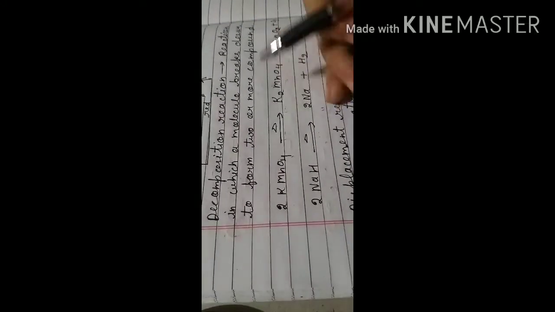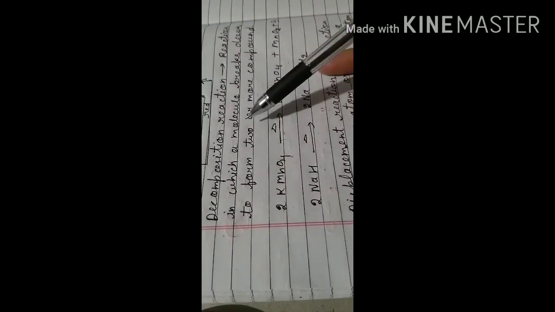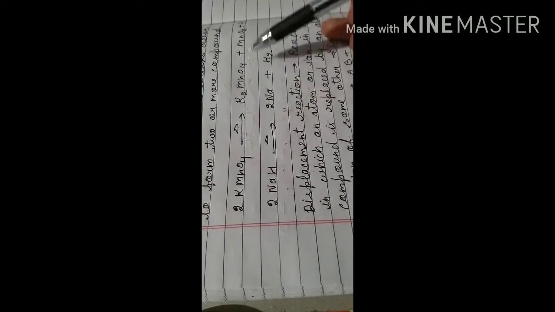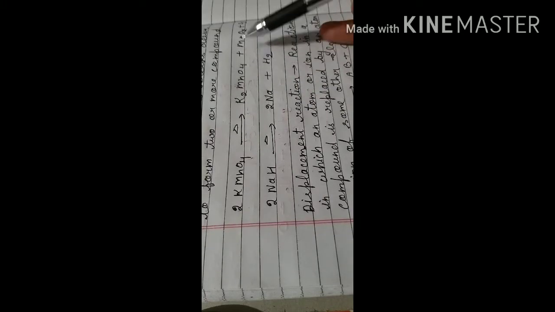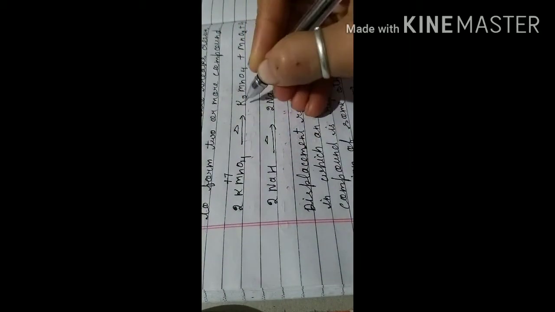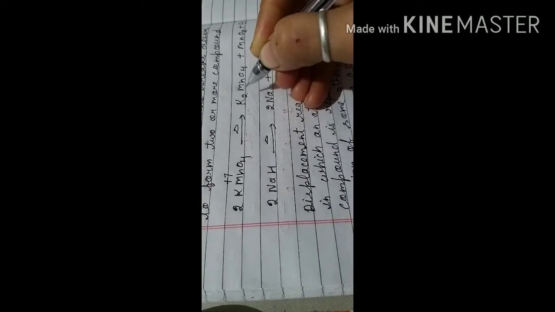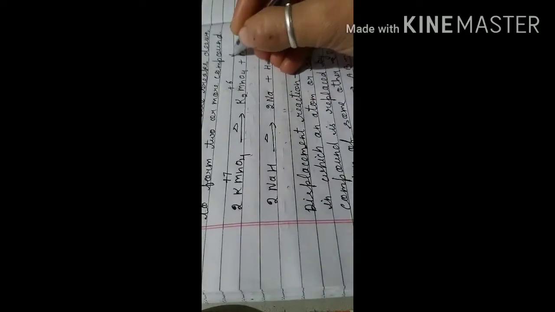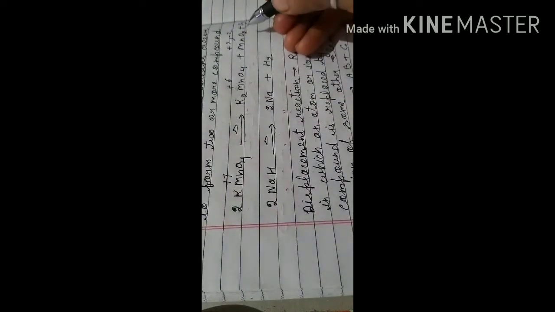Another example is decomposition, a reaction in which a molecule breaks down to form two or more compounds. Here are a few examples I have written. Potassium permanganate on heating decomposes into potassium manganate plus MnO2 plus O2. Let us write the oxidation numbers. Oxygen 4 times -2 is -8 and potassium is +1, so we get +7 for manganese. Then in K2MnO4, 4 times -2 is -8 and potassium is +1, so +1 into 2 is 2, and we subtract this 2 from the 8, so we get 6.